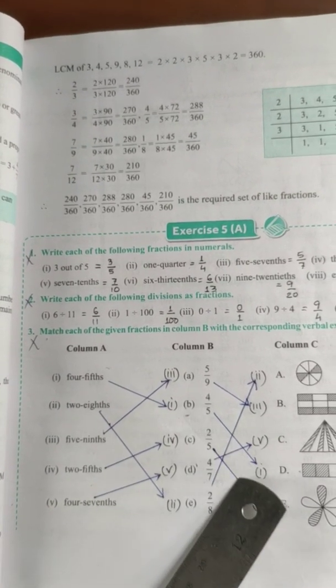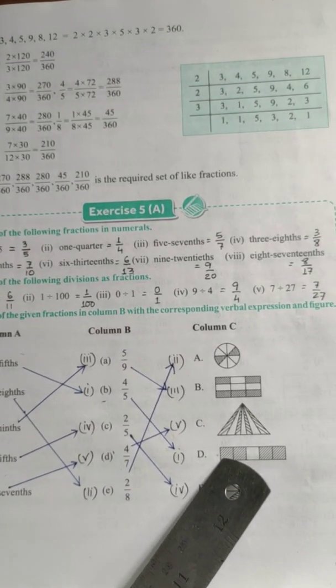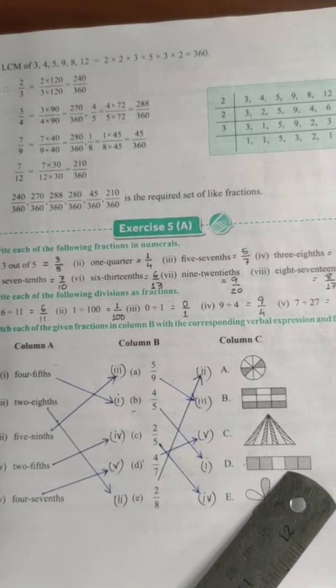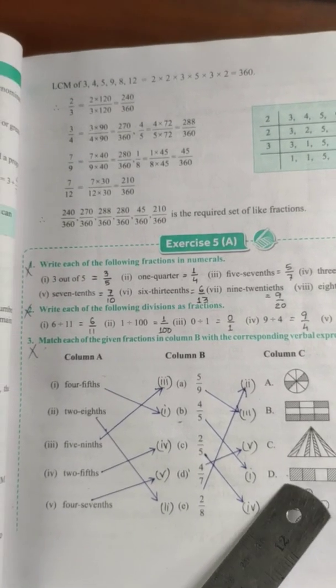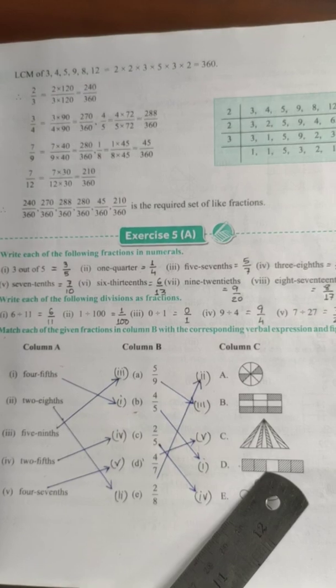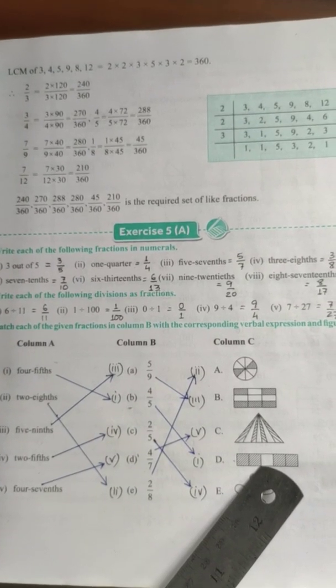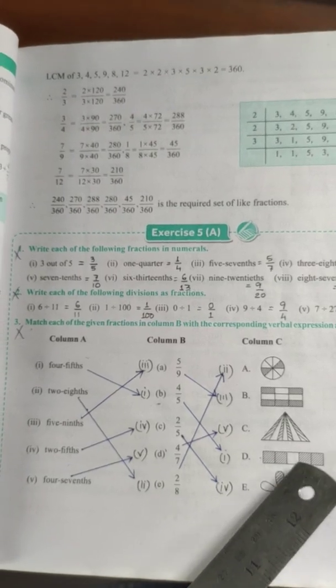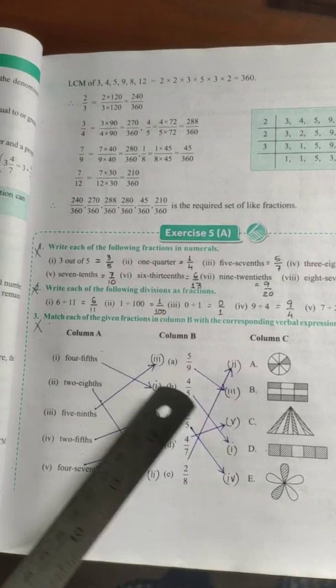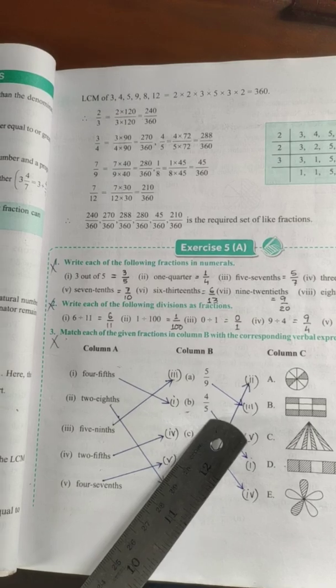Let us see. Here it is. So 1, 2, 3, 4, 5 parts, out of which 4 are shaded. So this is the exact pictorial representation for 4 by 5. So this will be the representation of question number 1.